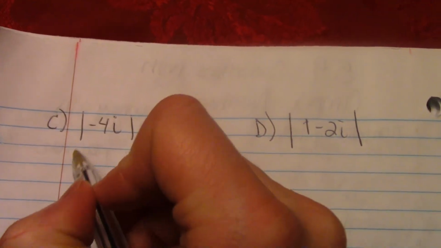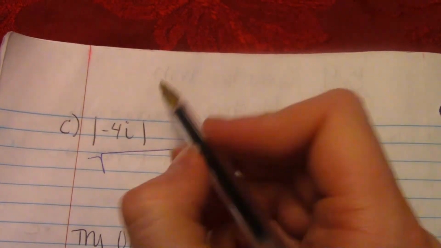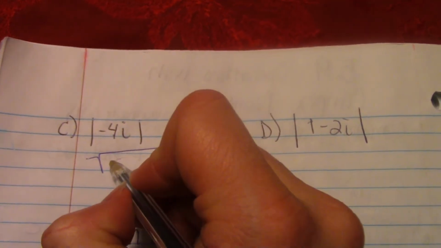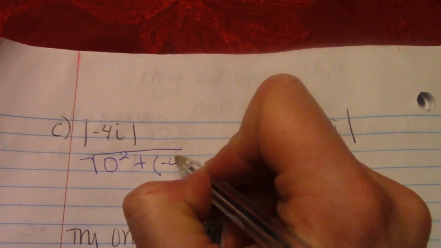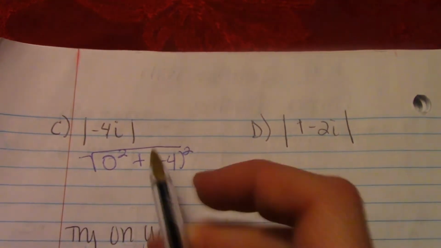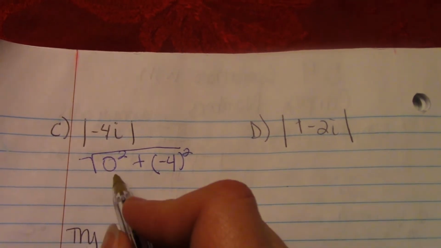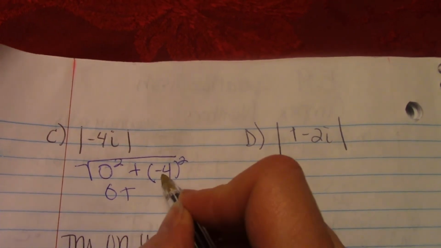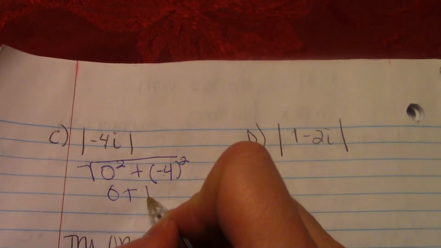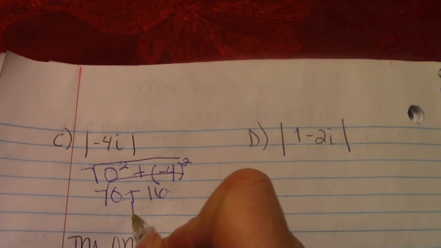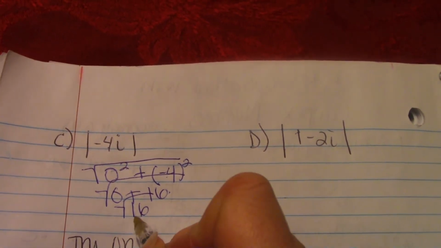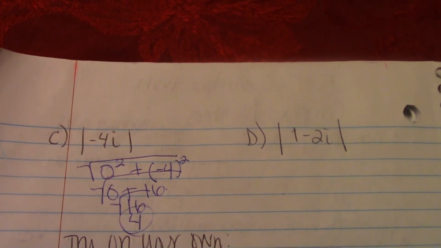Now we have the absolute value of negative 4i. So we have to take the square root. That is your b. There is no a, so no a means 0 squared. Plus, and then b is negative 4 squared. 0 squared is 0. Negative 4 squared is 16. 0 plus 16 is 16, so square root of 16 is 4.